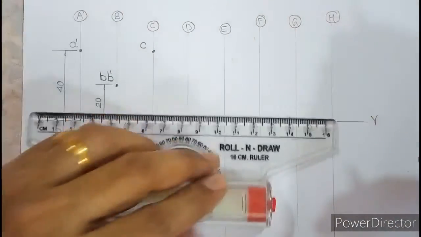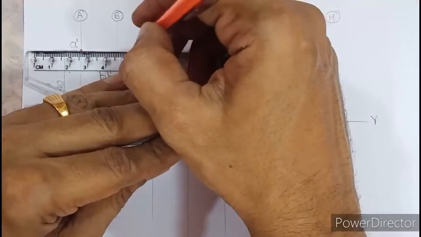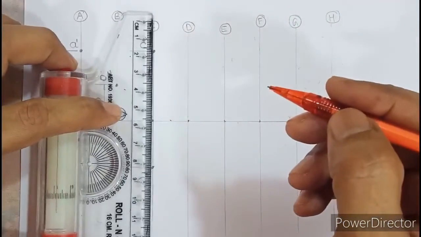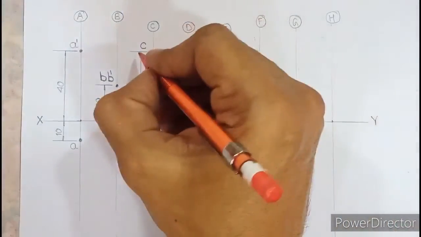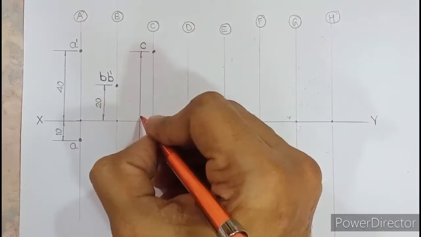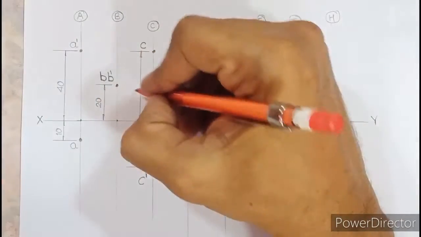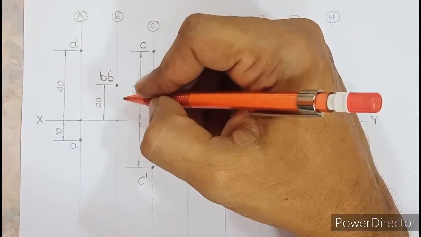For dimension, once again, align your roller scale with the XY line, move up, draw extension line medium dark, move down, draw extension line medium dark. Then from here, a vertical line, and here we need to show arrowheads. This dimension was 40 and the other dimension was 25.